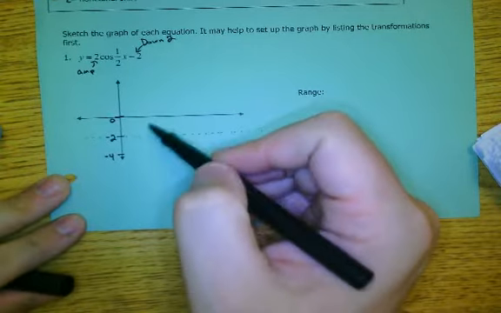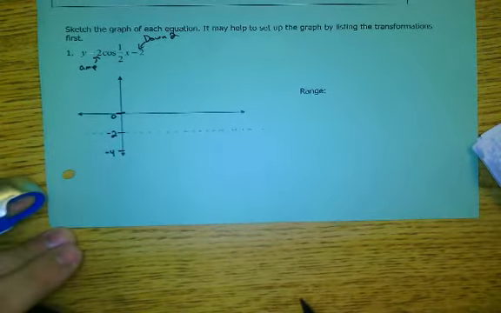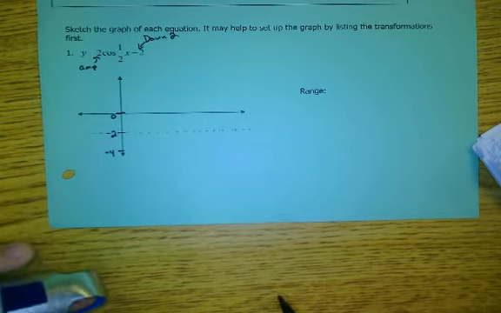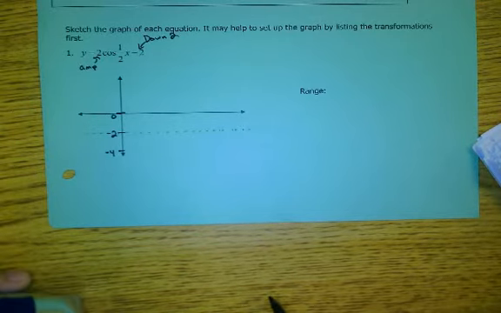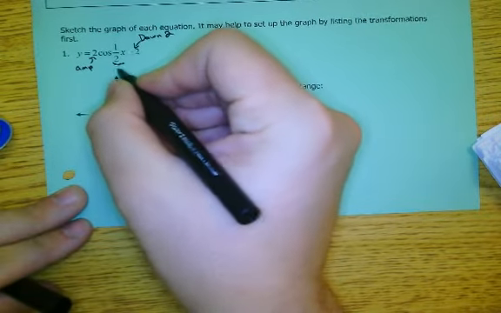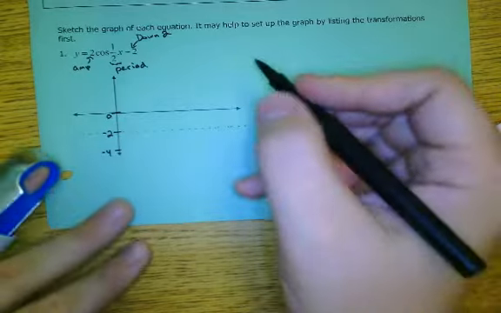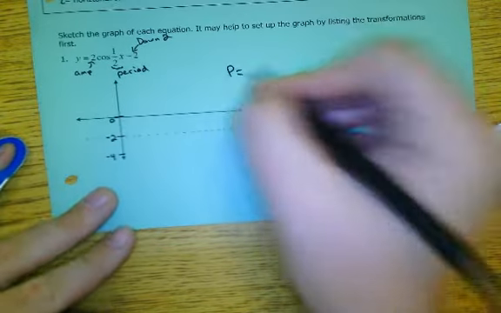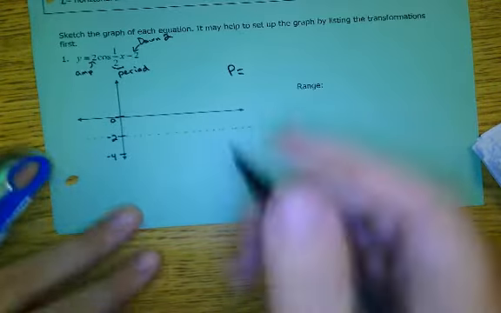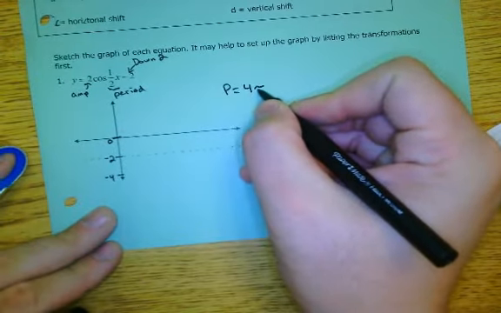So now my entire graph is going to be in between these 2 lines right here. Okay? All I did was take the graphs that I just had and move them down 2. And what does this 1/2 represent? It's going to represent the period. So what is the period in this one? Because it's 2 pi divided by 1/2, which is going to give me 4 pi.